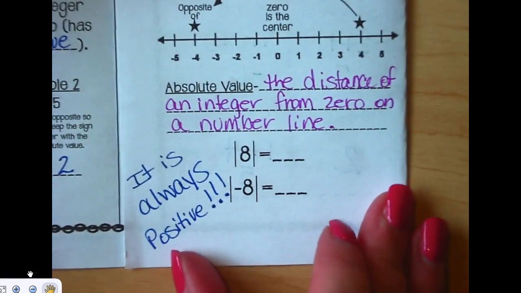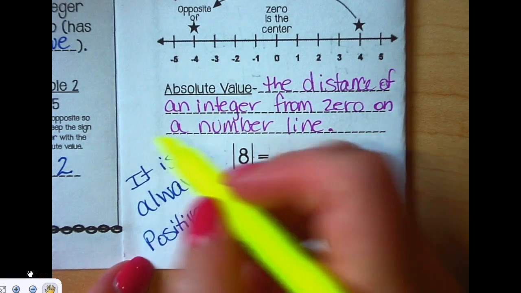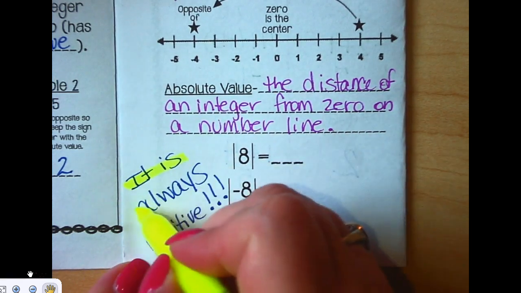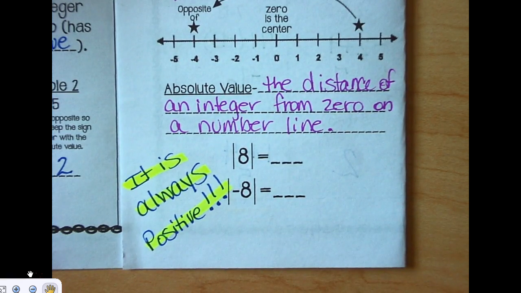There it is. The distance of an integer from 0 on the number line, it is always positive. And I'm going to highlight that statement. That is super, super, super important. Always positive. Distance is always positive.